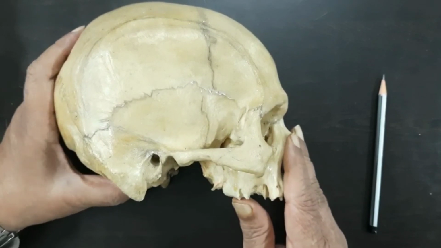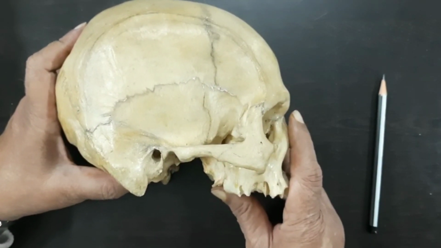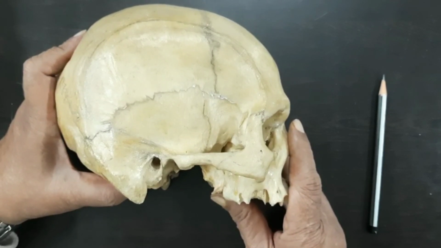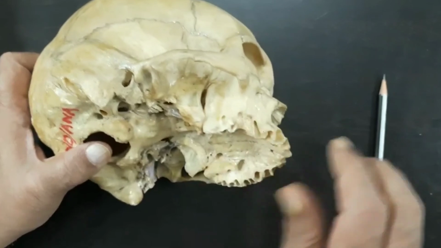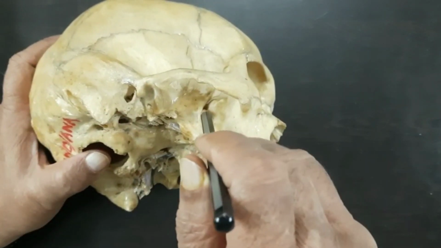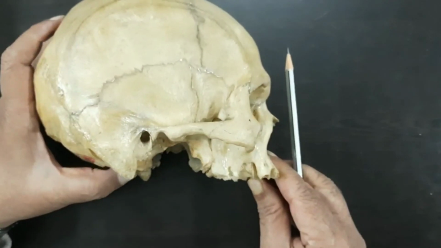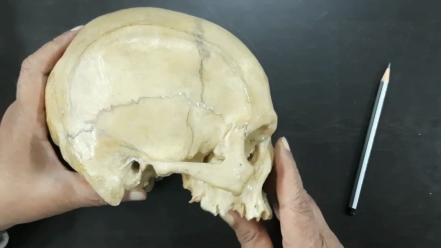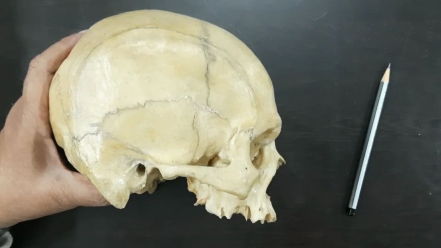Now I hope that this completes the lateral aspect of the skull. The next video will be on the infratemporal fossa and the pterygomaxillary fissure, and deep to it the pterygopalatine fossa. Thank you very much for watching this video on the norma lateralis.